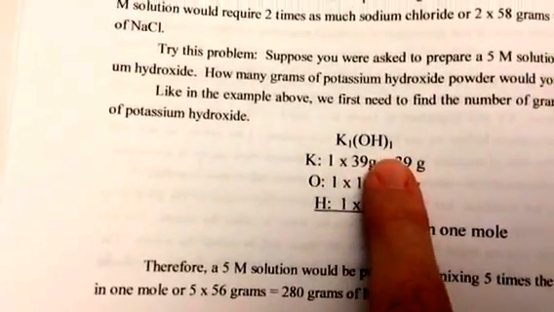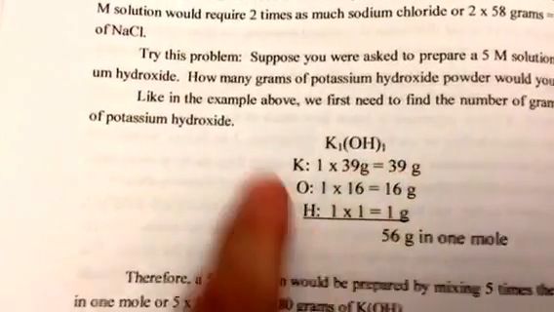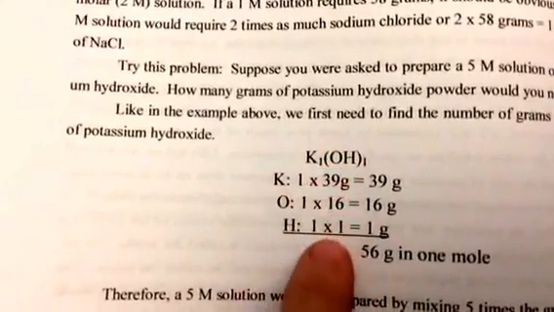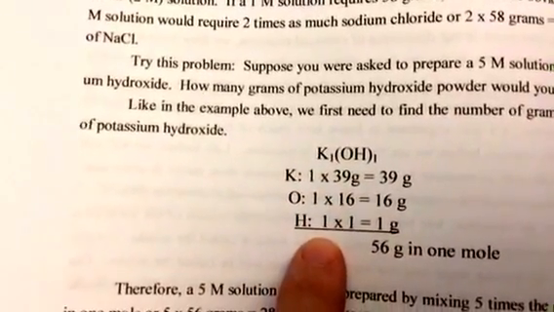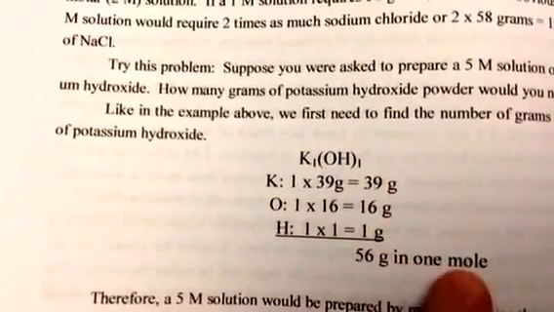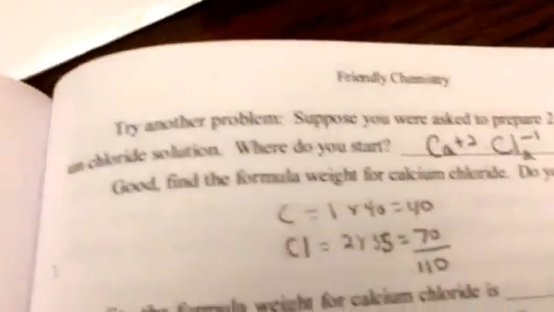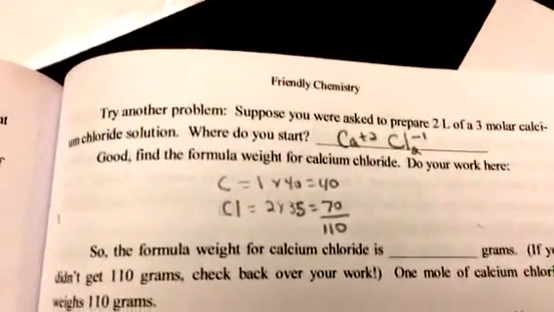So you take your potassium hydroxide, you break it up, you find the atomic mass of each element, you multiply it by how much of the element it is and add it together, and we get our formula weight. That's not news to us. When we go up on the top of S249, it asks us to work out our own.